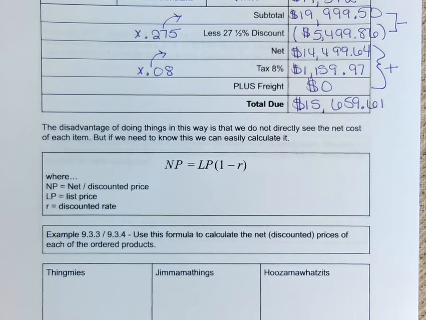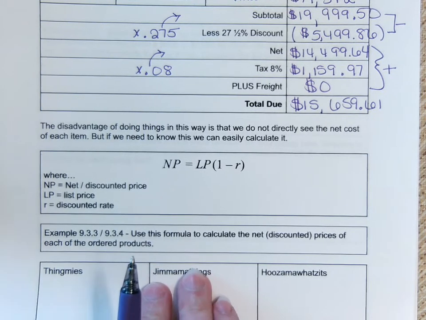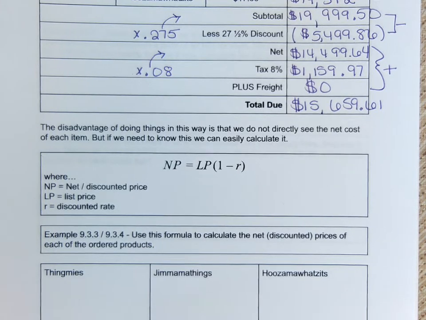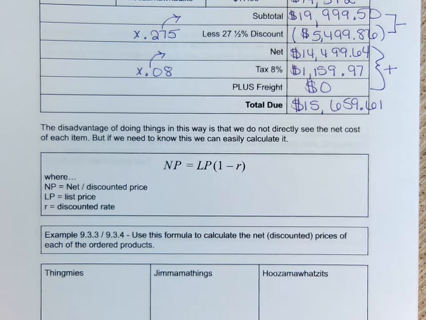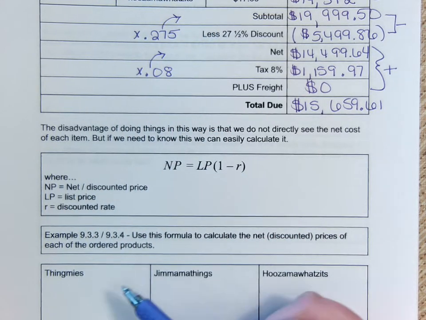Okay. The disadvantage of doing things in this way is that we do not directly see the net cost of each item, but if we need to know this, we can easily calculate it. So just like we did on the first question, we have our little formula, net price equals list price times 1 minus our rate. So for each of our items up in our product categories, our Thingies, our Jimama Things, and our Huzamawatsets, we're going to find the net or discounted prices of each of those items.